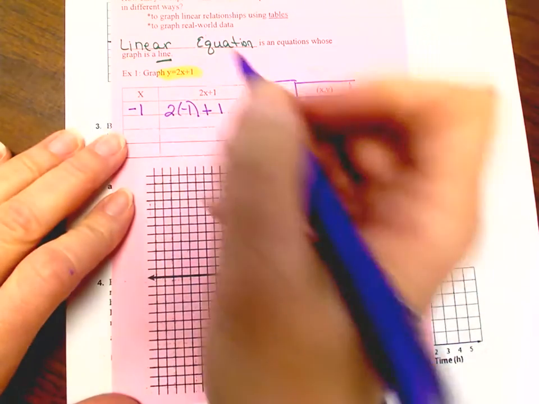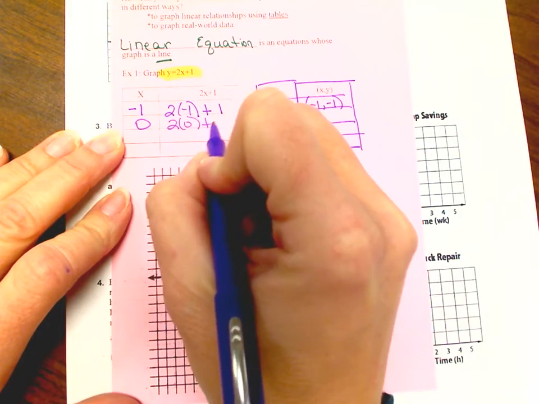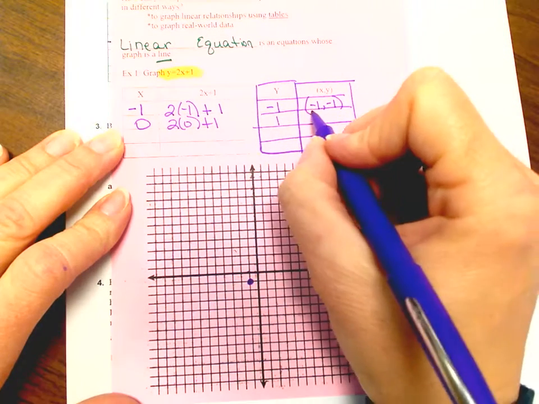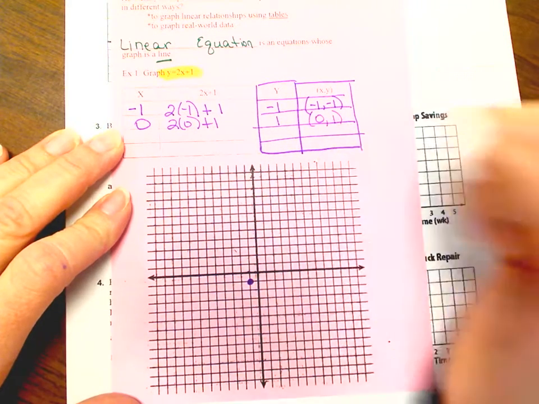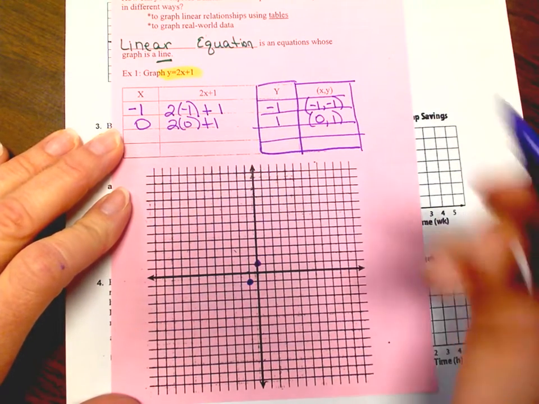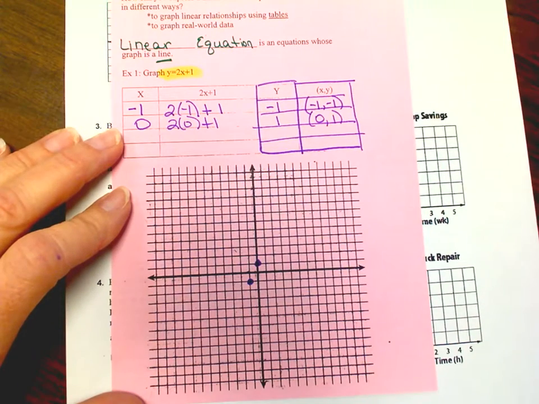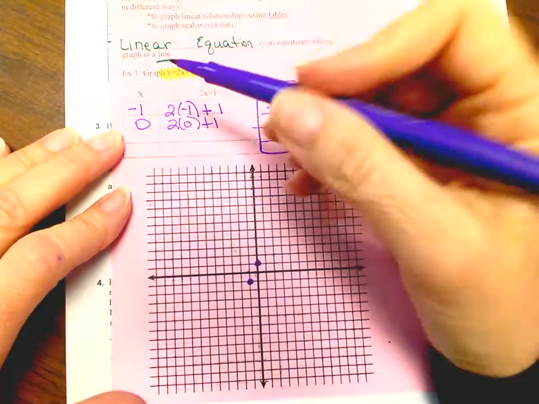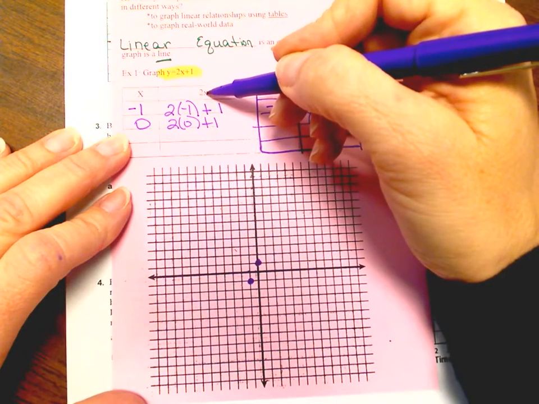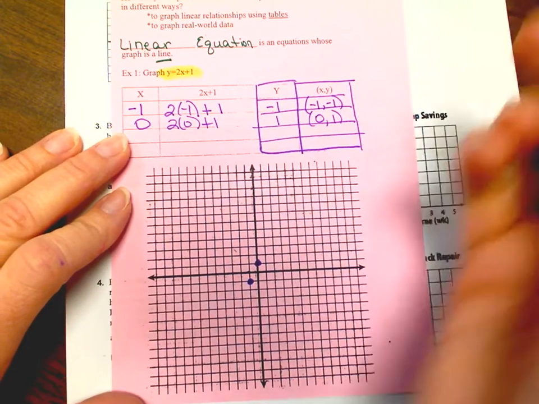So let's find another one. Let's say 0. 2 times 0 plus 1. 0 plus 1 is 1. So this ordered pair would be (0, 1). Okay, remember, they gave me the equation. So if you're wondering where I'm pulling these numbers from, all I am doing is simply putting an x here. You're putting x in for the equation and you're solving it, and you come up with your new ordered pairs.